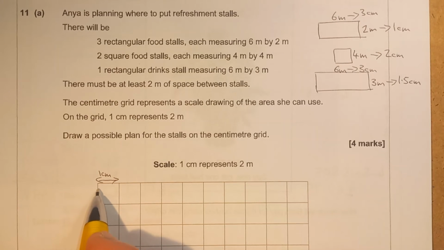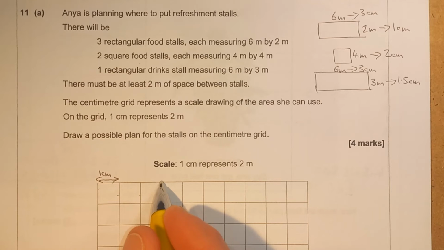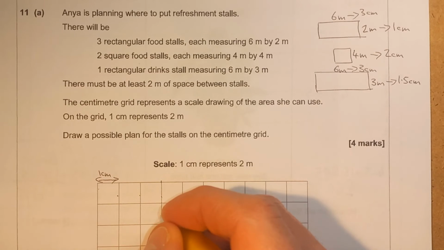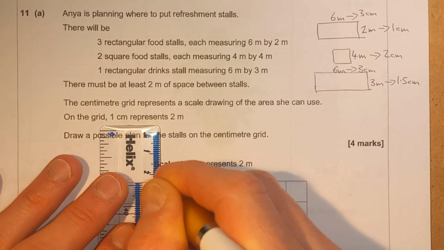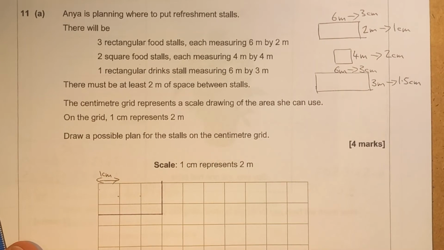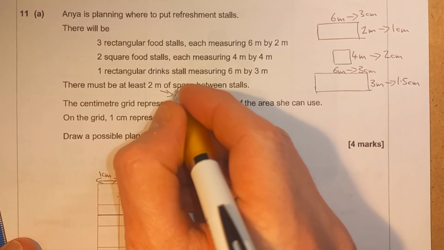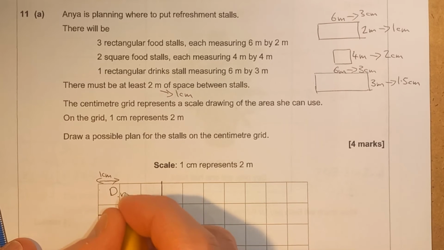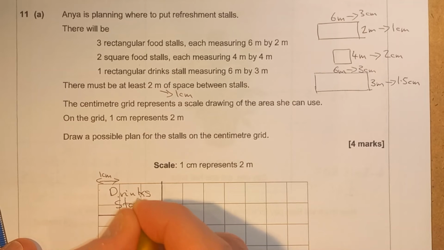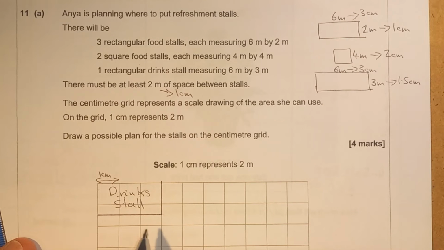Okay, so 6 metres, well, we've got 3 centimetres. So 1, 2, 3. That's to here. And it needs to be 1.5 centimetres, so 1.5. So we're going to have something that looks like that. It does say there must be at least 2 metres of space between stalls. Well, 2 metres, we know that that's going to be 1 centimetre. So this is our rectangular drinks stall, and we've got that in the corner. It doesn't say that we need any space between the edge of the tables, but we do need the space between the tables.